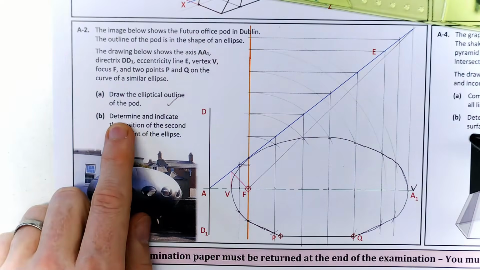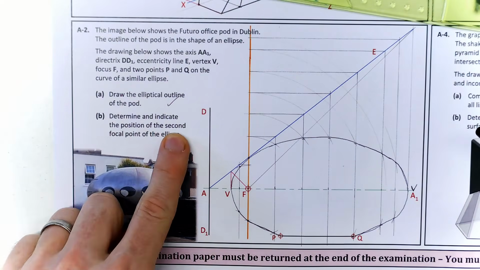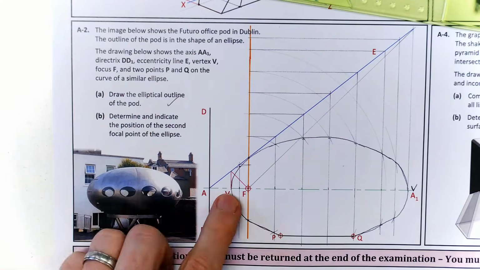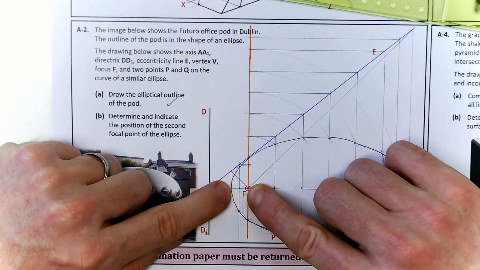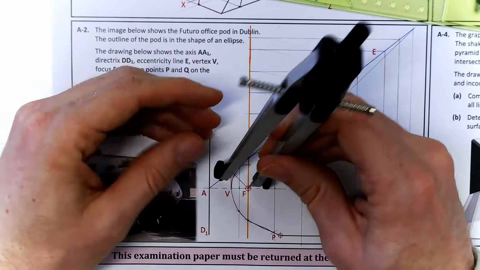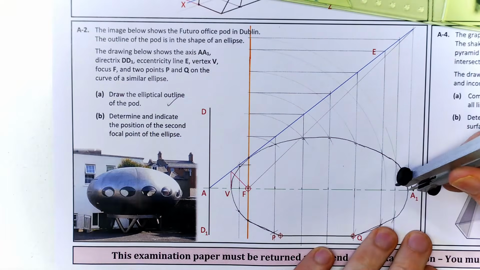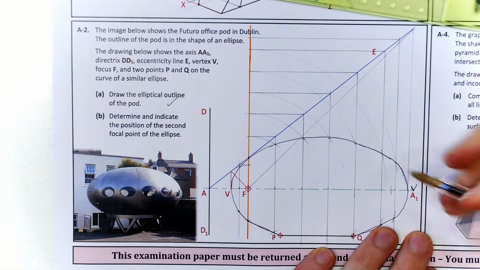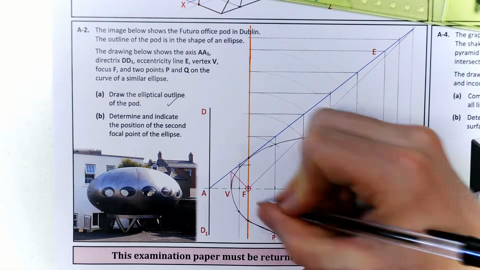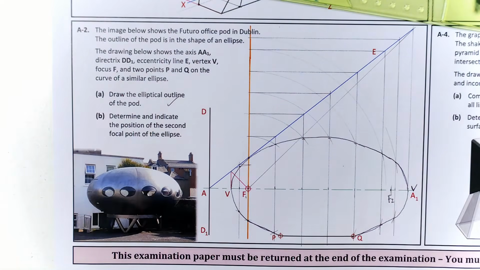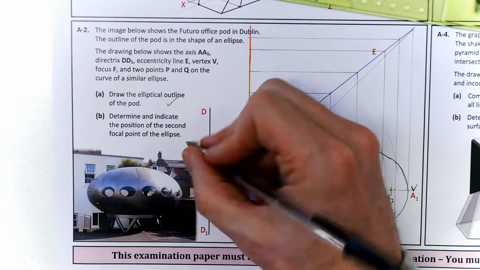Now, part B, determine and indicate the position of a second focal point on the ellipse. That's actually quite easy. We know that the distance between V and F will be the same between V and F here. So I can just get that distance on my compass, and from V, swing an arc here. I'll clearly label that as F2. So that's F1 and that's F2, right there. Make sure we've got evidence of an arc showing that. So a nice easy part B to finish.